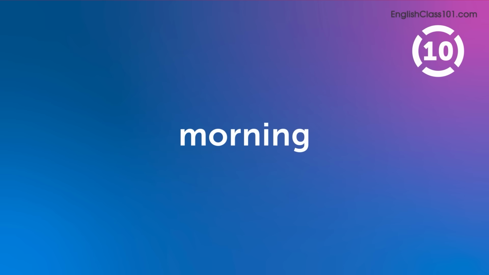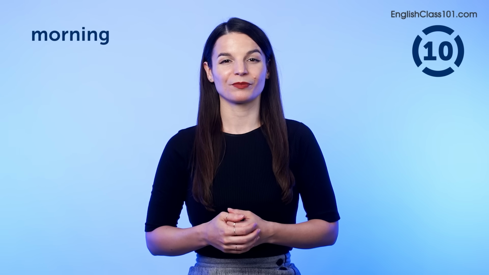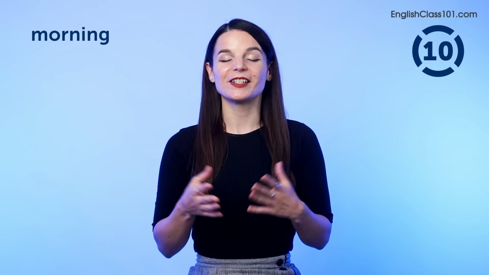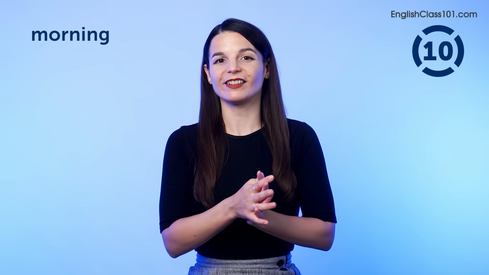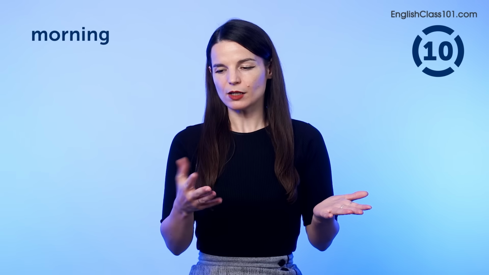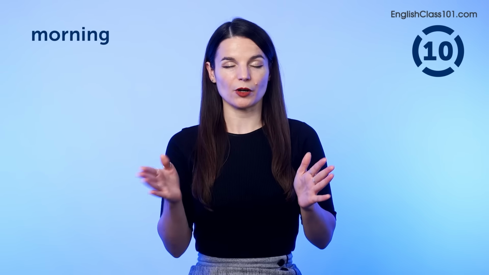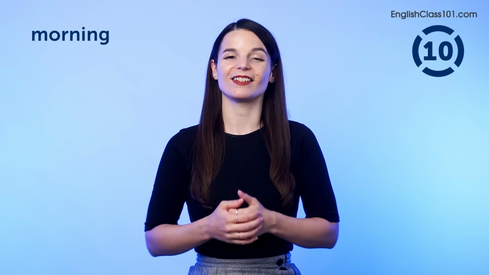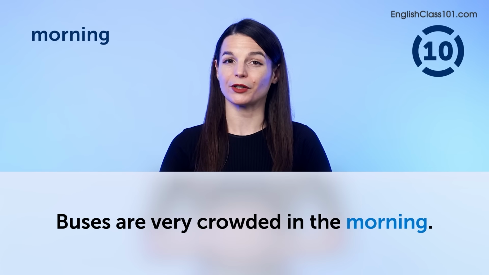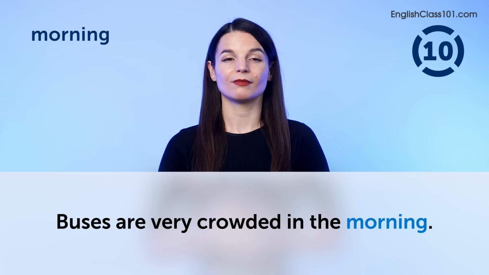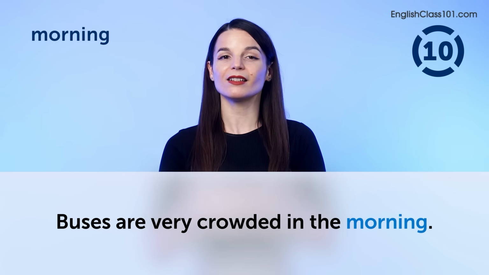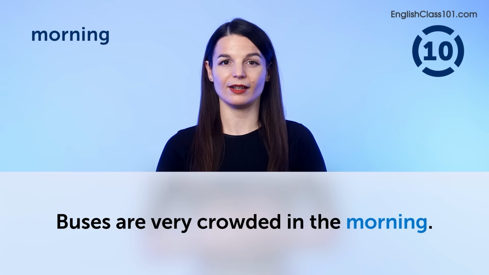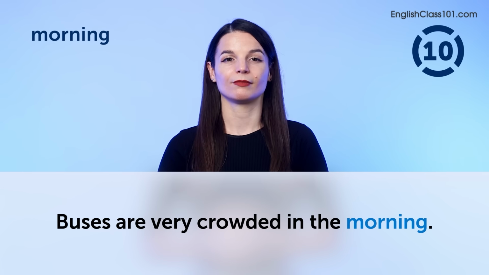Morning. Morning refers to the time of day when the sun is coming up. So this could be from very early, maybe 5 o'clock or so, until usually about 11 o'clock or so, just before noon. Here's an example. Buses are very crowded in the morning.